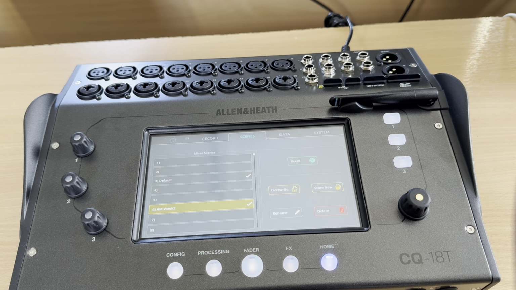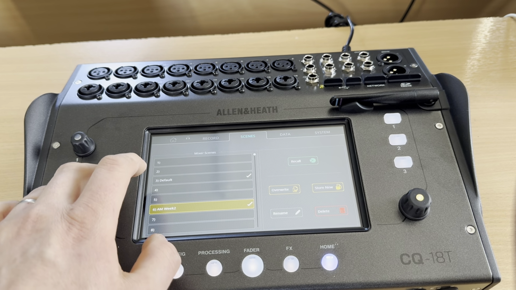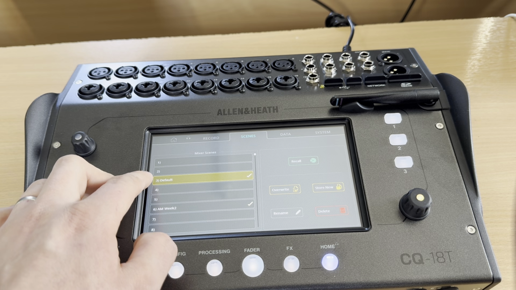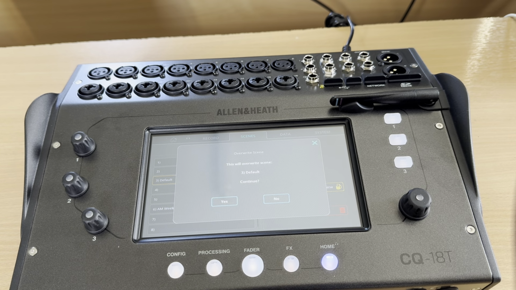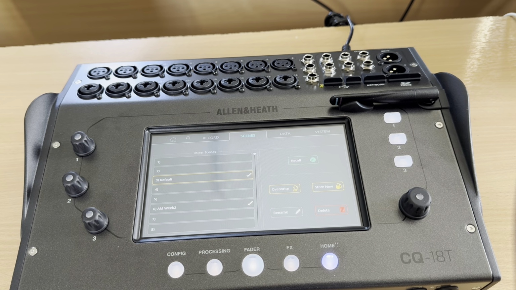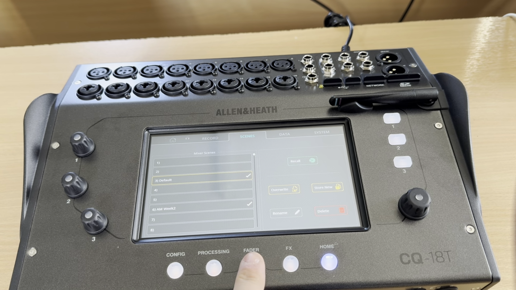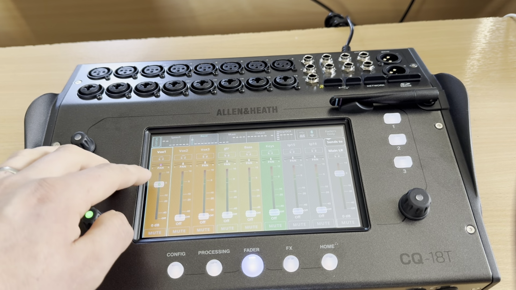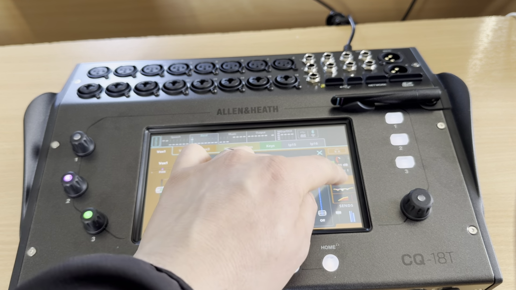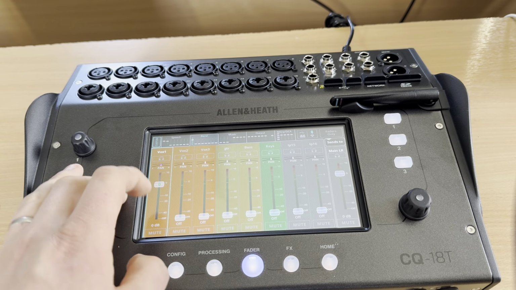But if you want to overwrite what the default button does, you select the default scene here, click overwrite, click yes, and that has taken a snapshot of the scene of the current position of the mixer. So that will include the faders, all of the EQ on the system, as well as the mutes.